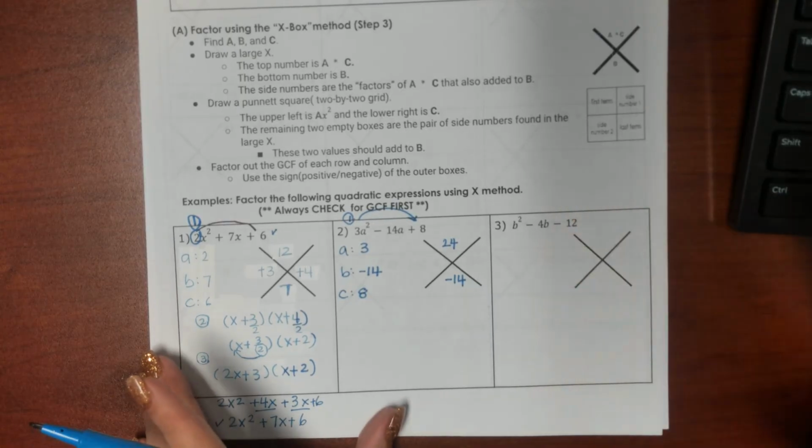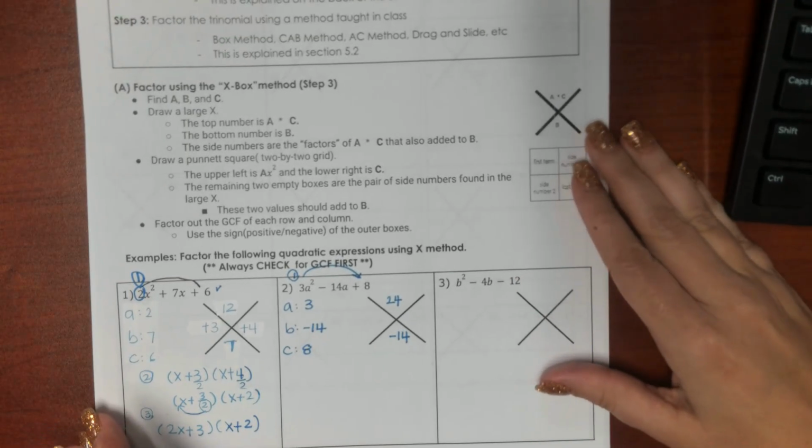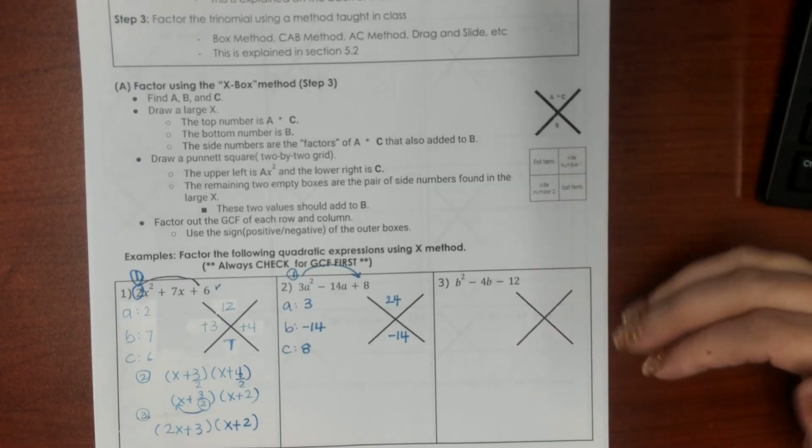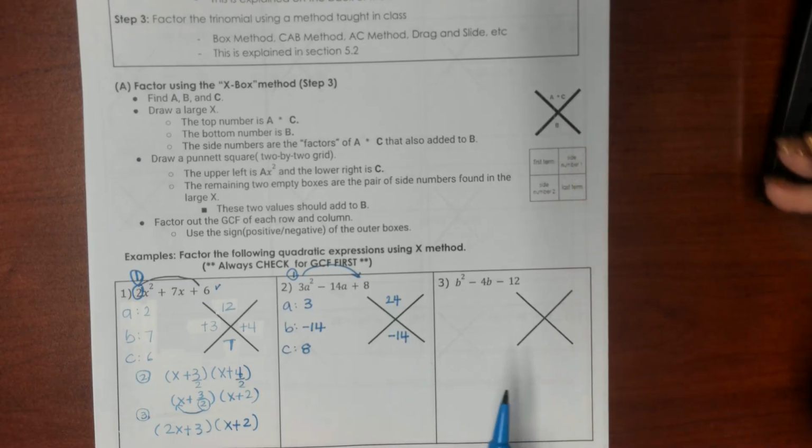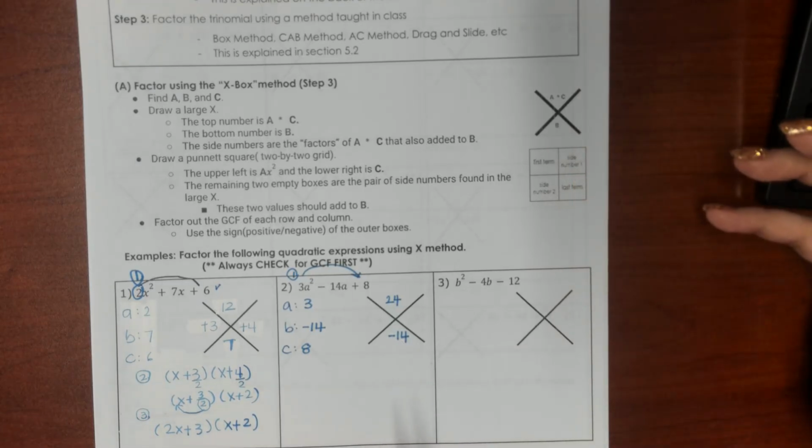So before we get started on this, I want to just rewind for a hot second and talk about being able to find our factors and how we're going to know if we're going to have positive or negative factors.